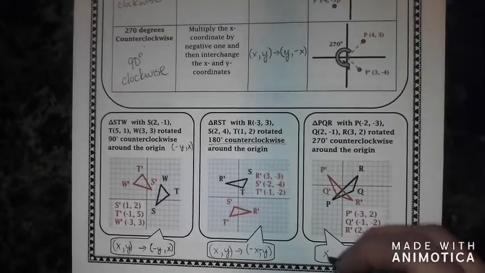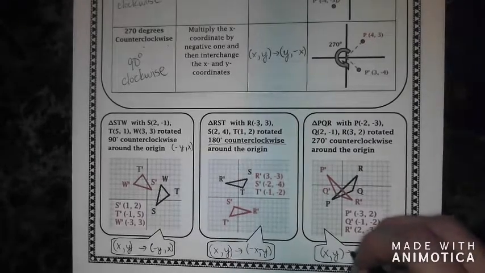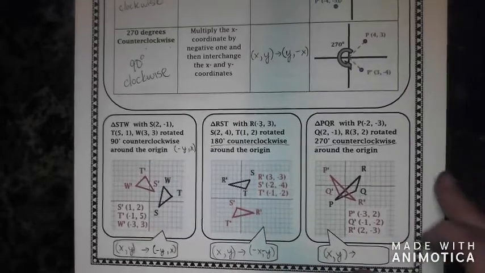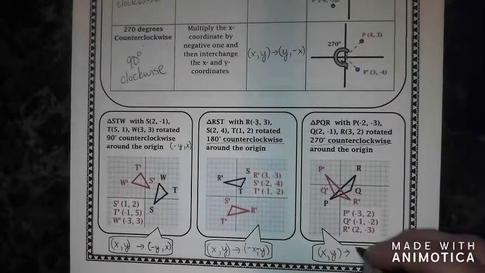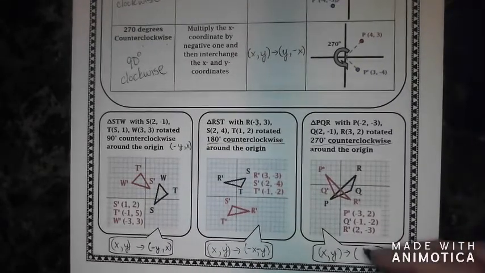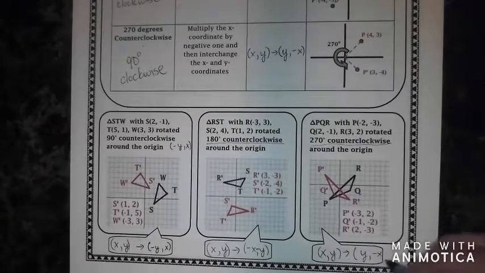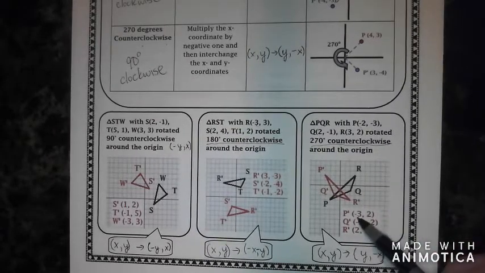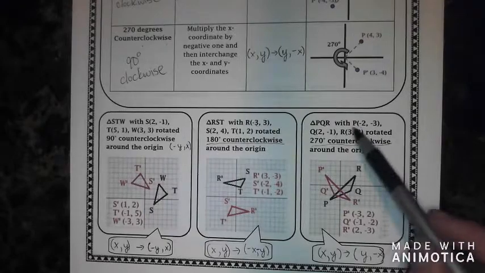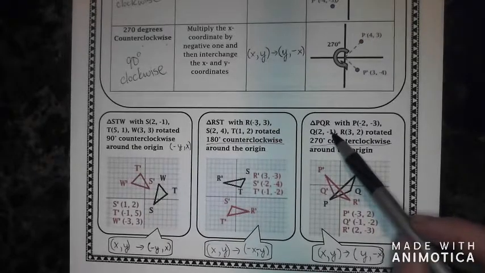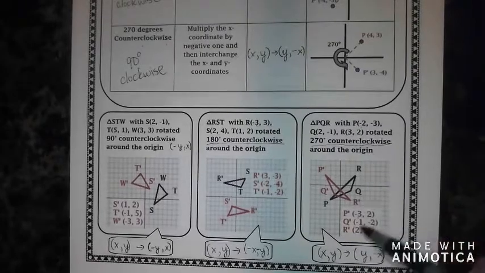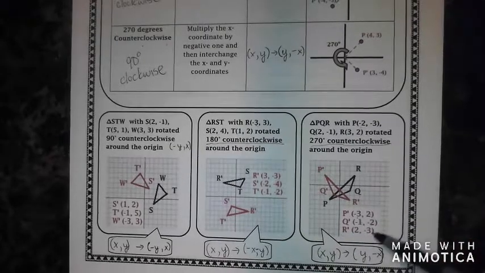And then this one would go from x, y, counterclockwise 270 degrees around the origin. We're flipping them again, but now the x is the negative one. So we'd have negative 3 and positive 2, and then negative 1 and negative 2. We flip them, so we have 2 and negative 3.